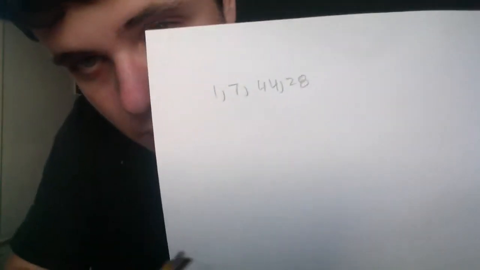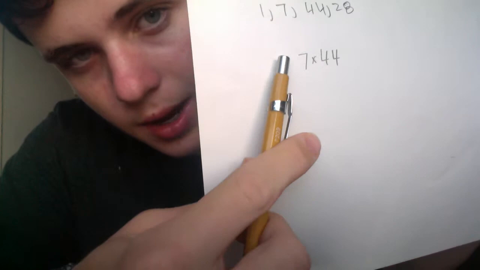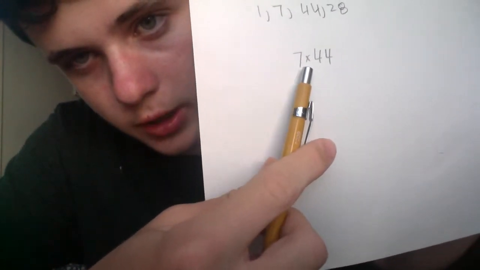So if we have some set of numbers, and I take any two numbers in that set, this is going to give me a new number. Note that this multiplication symbol does not mean times. I'm not multiplying them. This is just some new function that I'm defining.